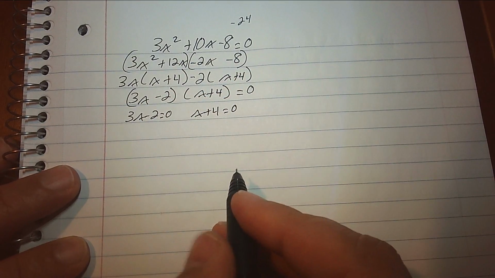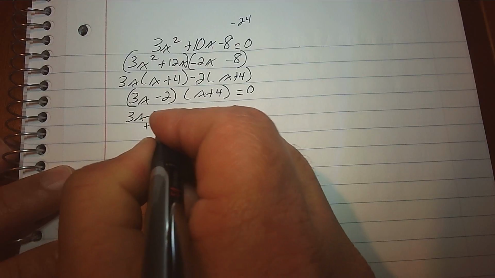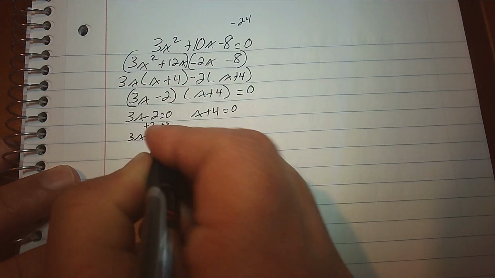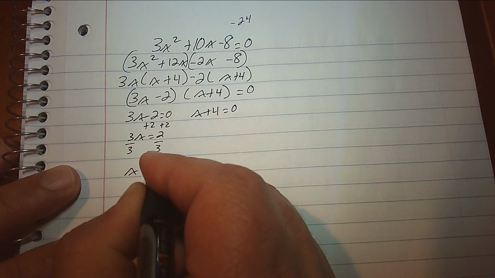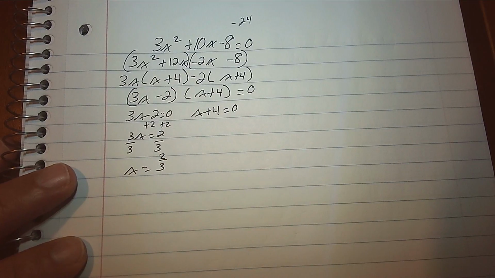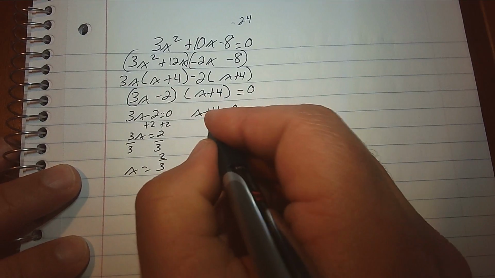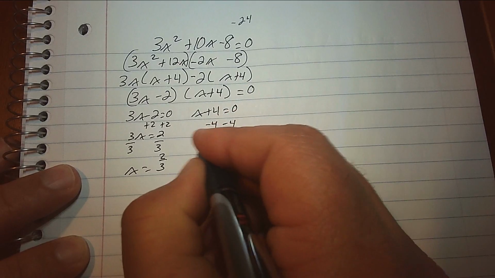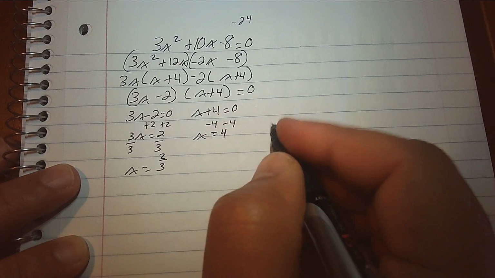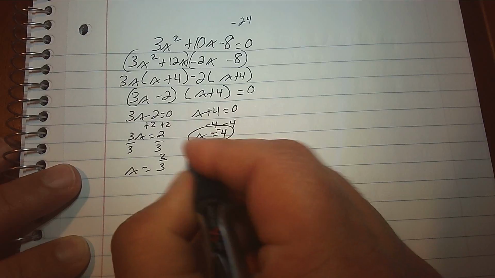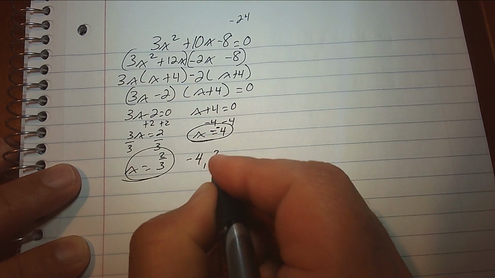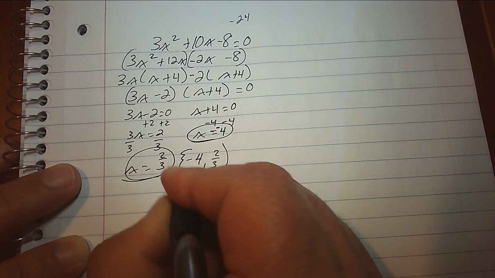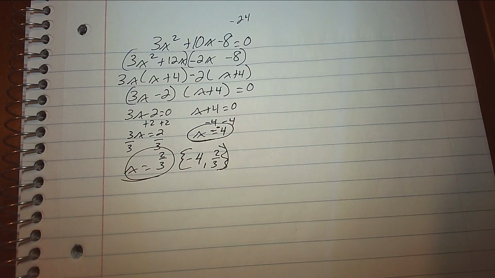Solve for x. So I add 2. I've got 3x equals 2. Divide by 3. I've got x equals 2/3. So on this one, I just subtract 4. I get x equals -4. So my proposed solution is -4, whoops, put brackets, and 2/3.